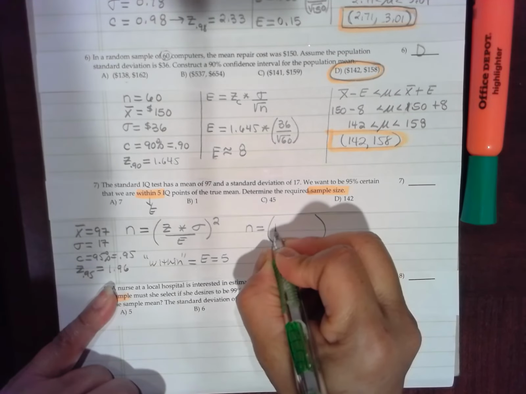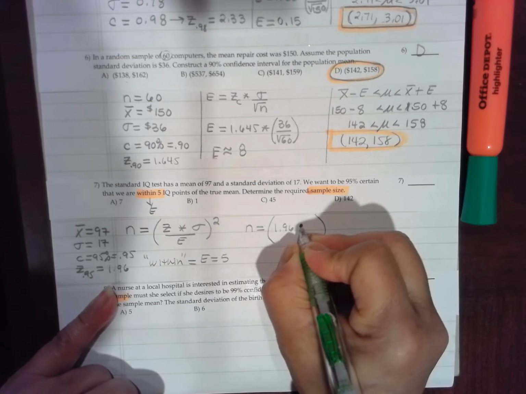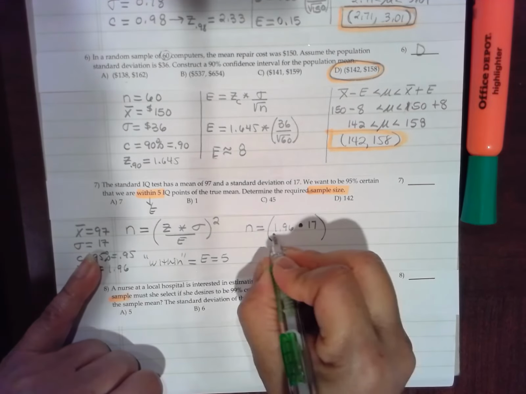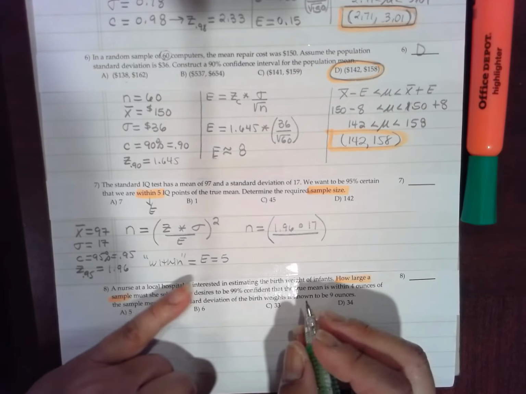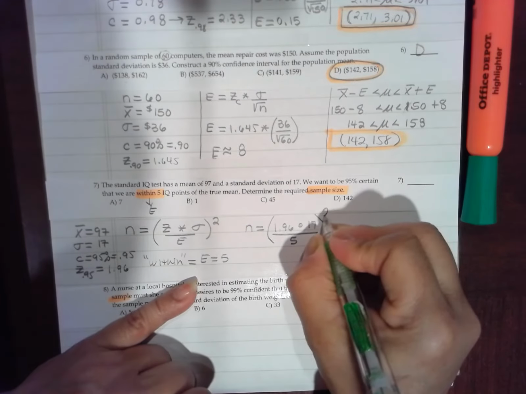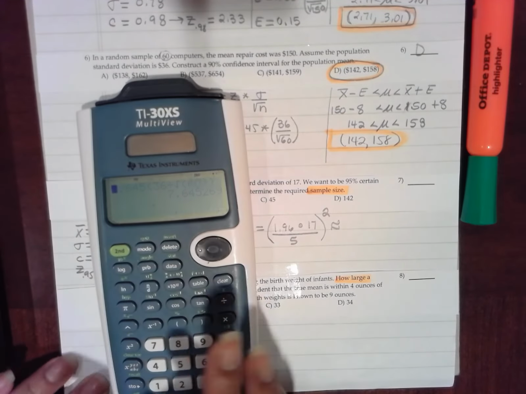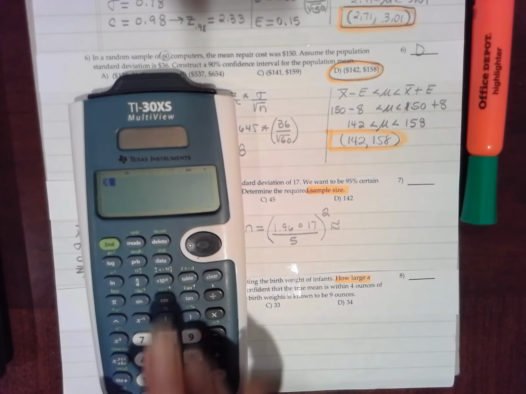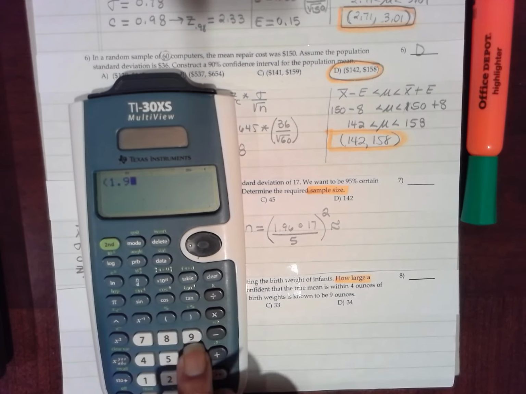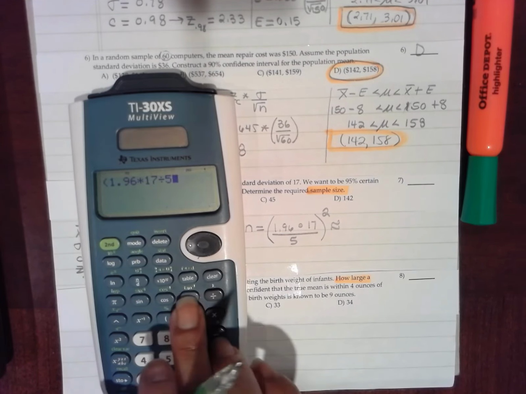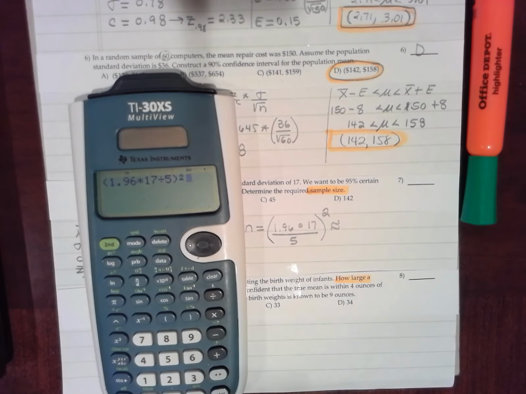So the z-score 1.96 multiplied by the population standard deviation 17 divided by 5 and then raise it to the second power. So we'll enter those values in the calculator, open parentheses, 1.96 multiplied by 17 divided by 5, and then you square. I don't enter any additional parentheses in here.